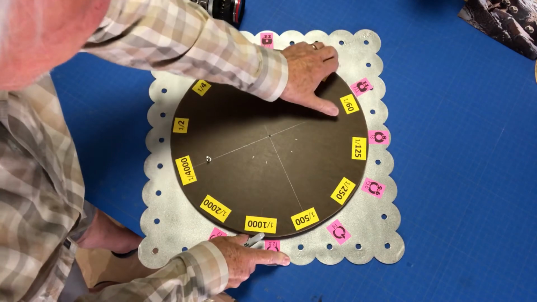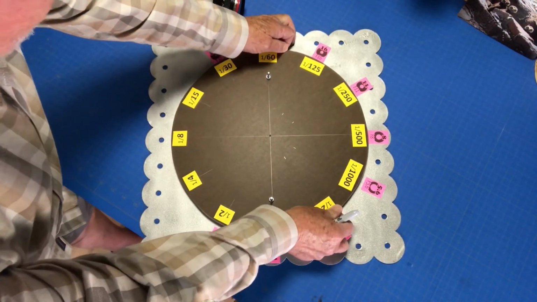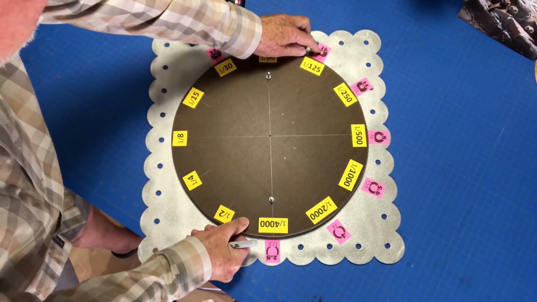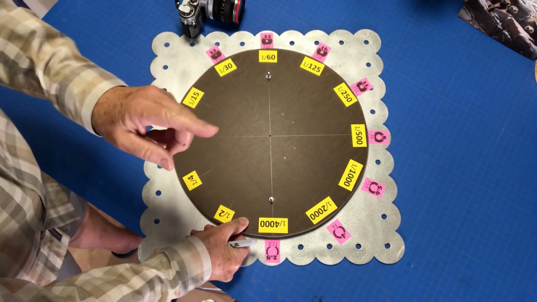So let's put this back to where it was. All right. With the f16 rule, this opening and this speed gives me 1 cup worth of light.